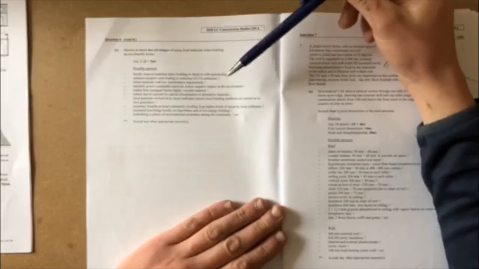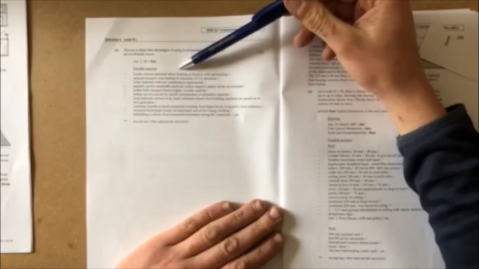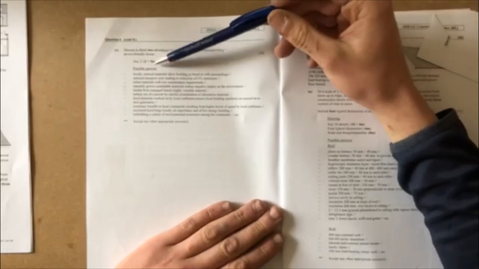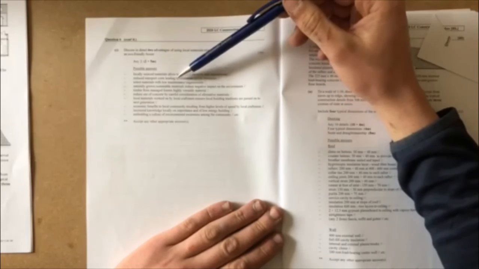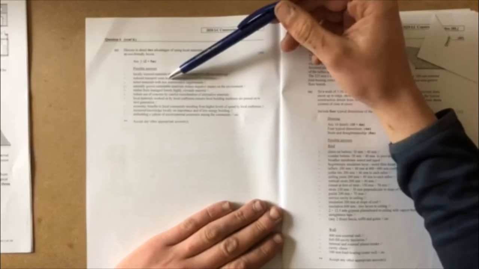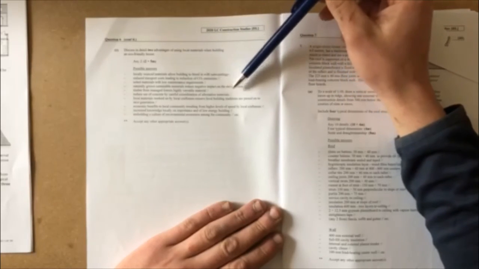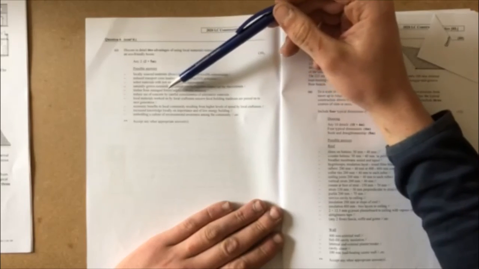So what do we got here? What's given us here is this one. Locally sourced materials allow building to blend in with surroundings. Reduce transport costs leading to reduction in CO2 emissions. Select materials with low maintenance requirements. Naturally grown sustainable materials reduce negative impact on the environment. Timber from managed forestry is a highly versatile material.